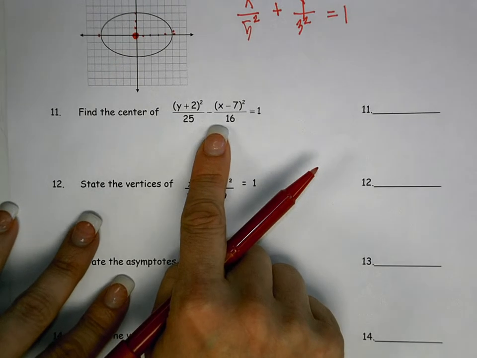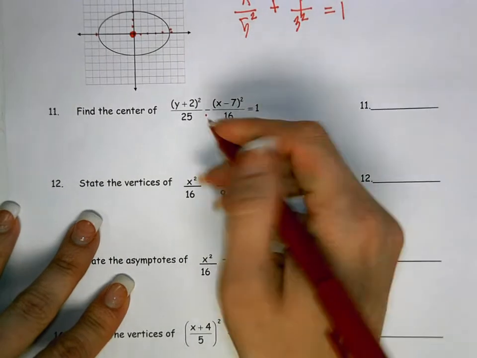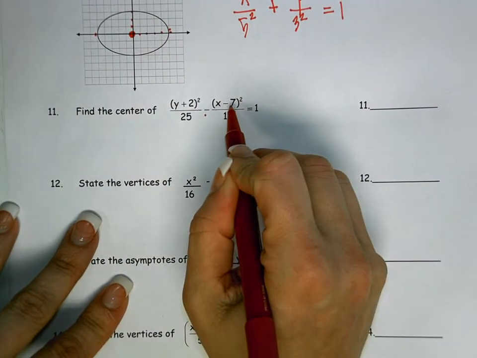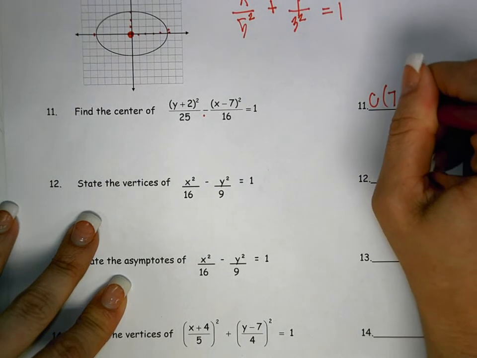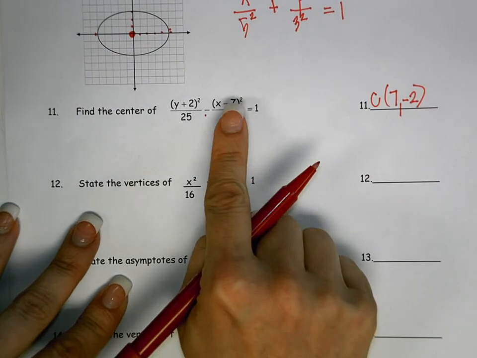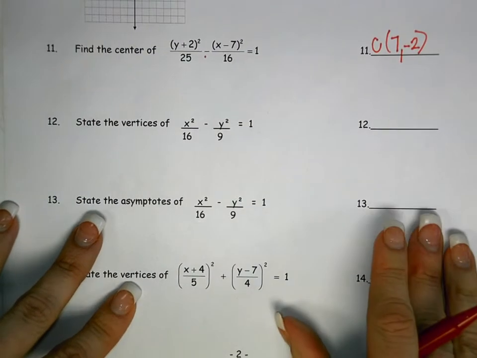Find the center here. This is already in standard form. This is a hyperbola because there's a negative in between. Center means we change the signs. The x part is second, but the center, it still goes first. So positive 7, negative 2. Make sure you realize that this is written second, but it still goes in the x position, which is first.